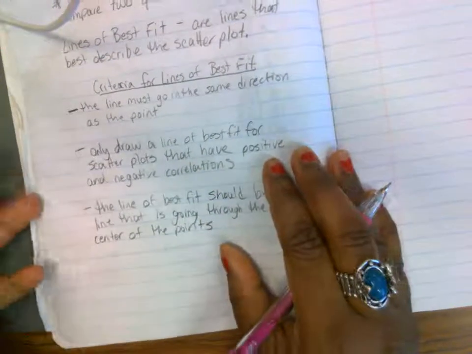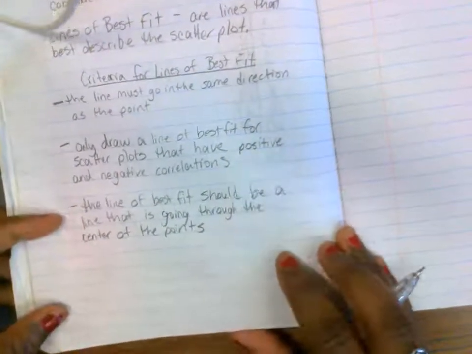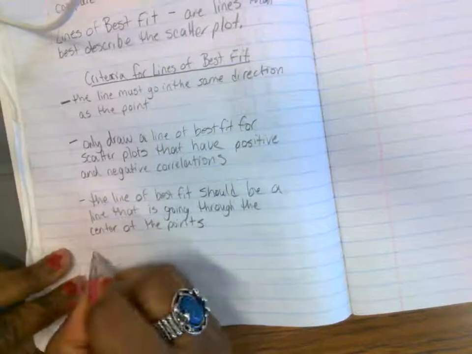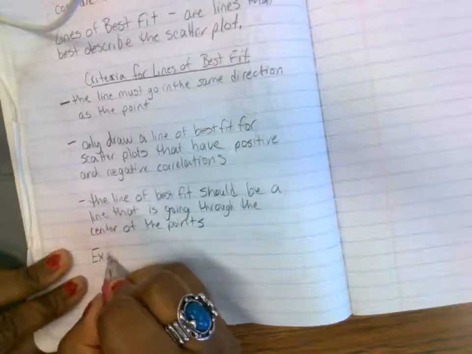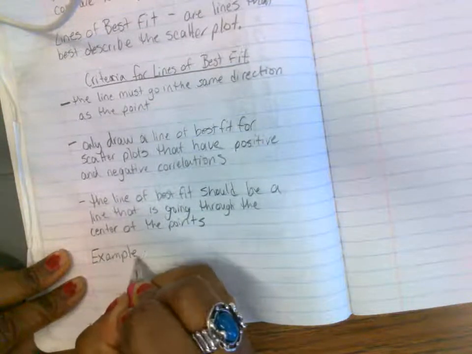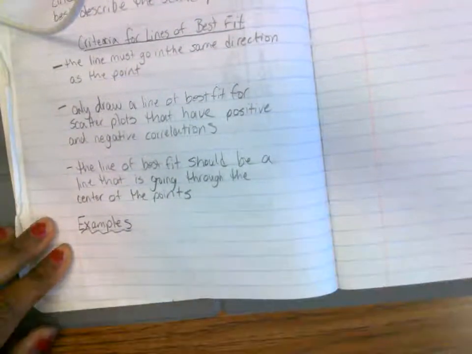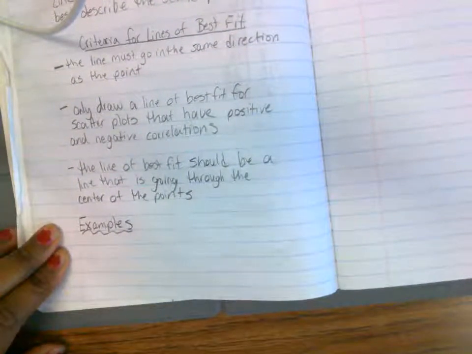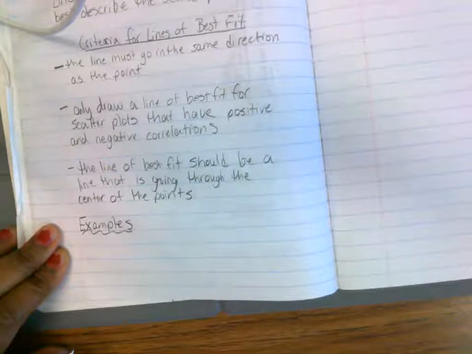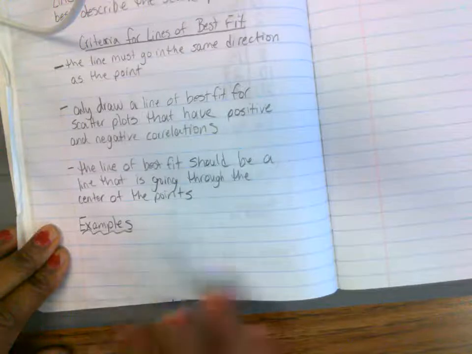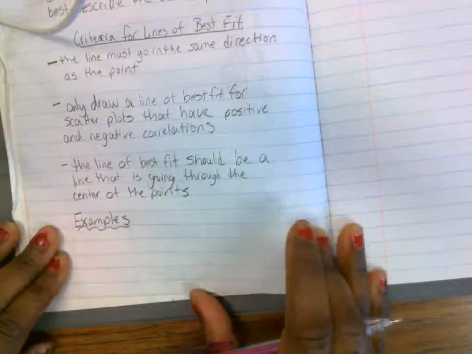All right, so now we're going to do some examples of what lines of best fit look like. And then I'm going to show you how to write an equation for that line, okay? How to write equations for the line of best fit.